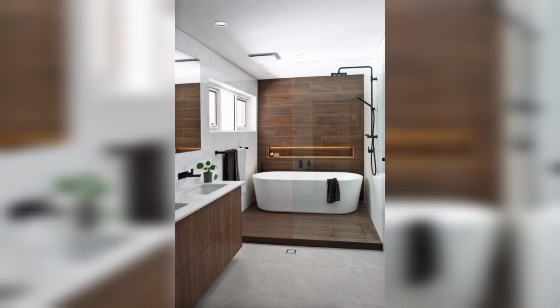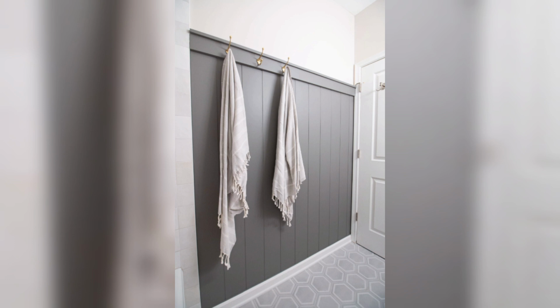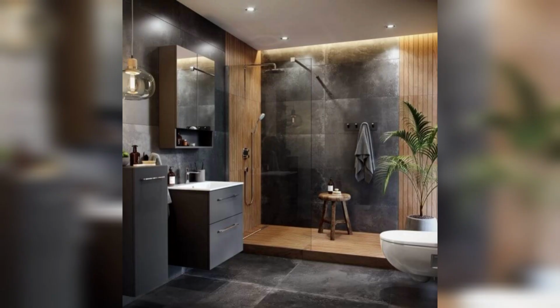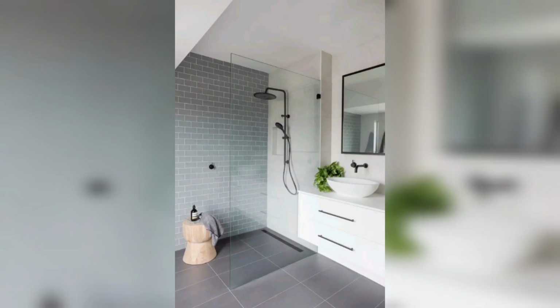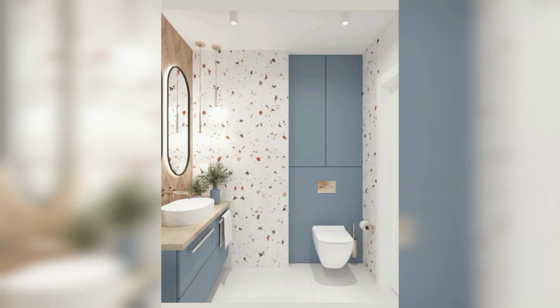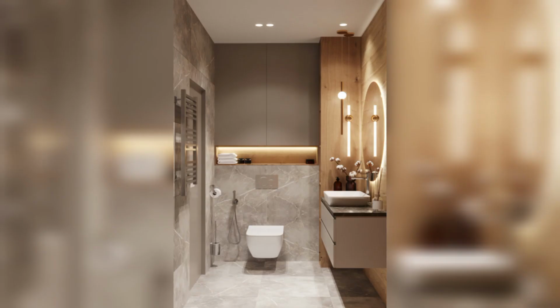In a very small bathroom, it may be best to limit the accent wall to a signature feature, whilst in a larger bathroom you can consider more than one accent wall.